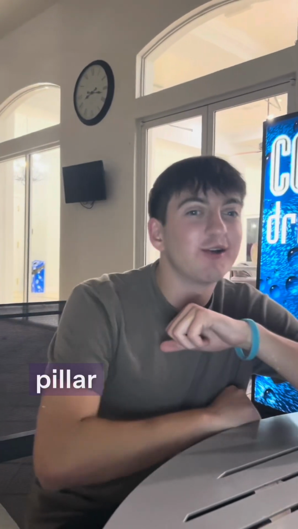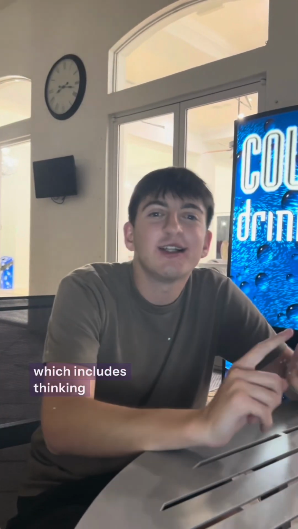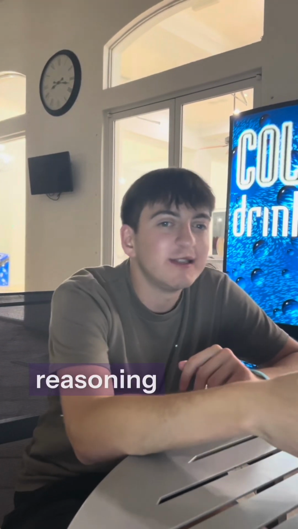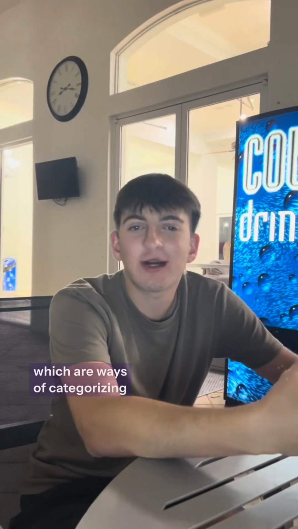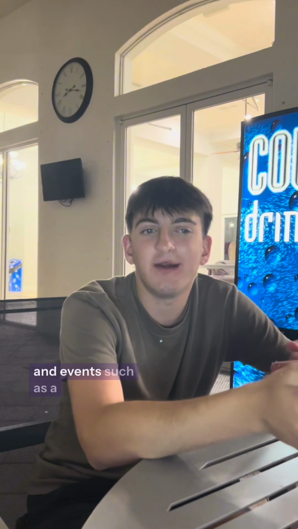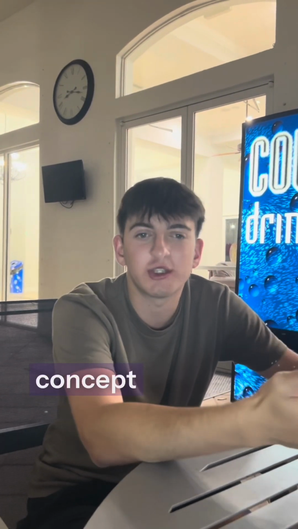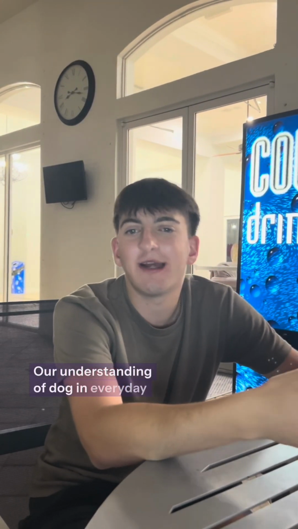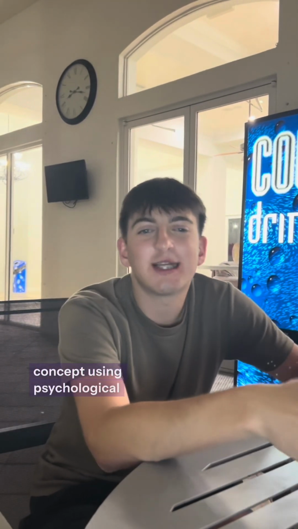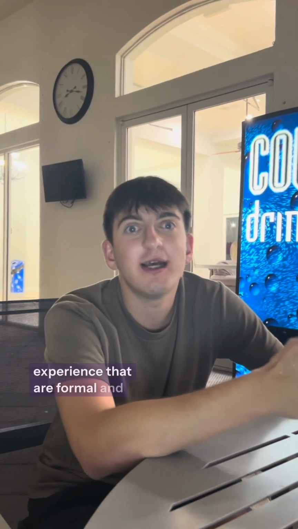The second pillar is cognition, which includes thinking, judgments, organizing objects and events into concepts, problem solving, reasoning, and decision making. First, we have concepts, which are ways of categorizing or classifying people, objects, and events, such as a dog, which is a natural concept, our understanding of dog in everyday life, versus an artificial or logical concept used in psychological experiments. There are formal and natural concepts.